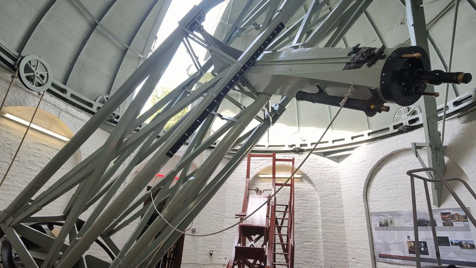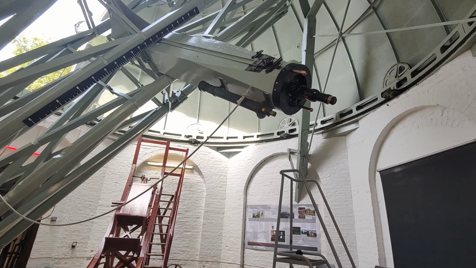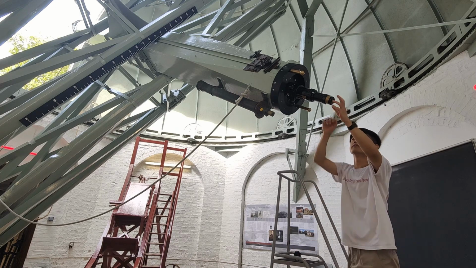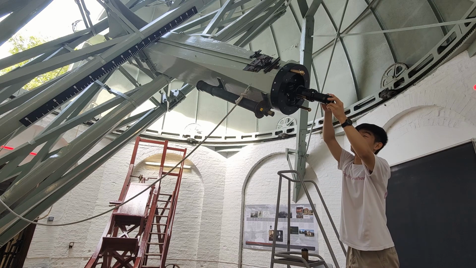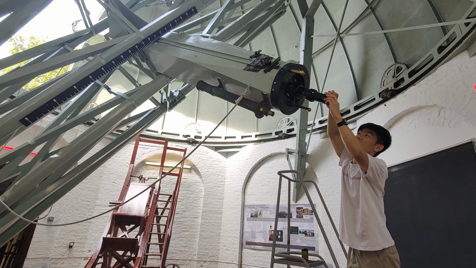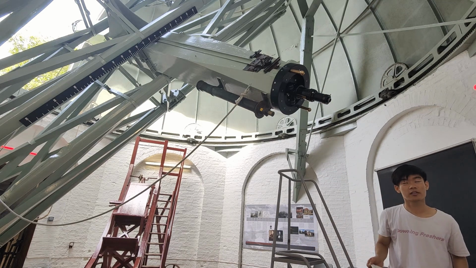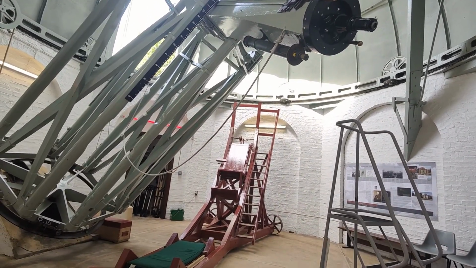So say now we've finished our observing and we want to pack up. We'll first remove the eyepiece and place the original placeholder eyepiece inside. This is just to stop spiders from crawling inside and making webs inside. Next, I'm going to replace the lens cap.